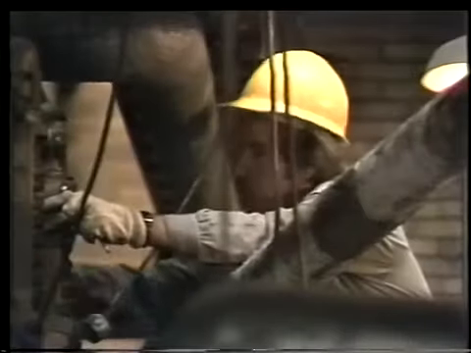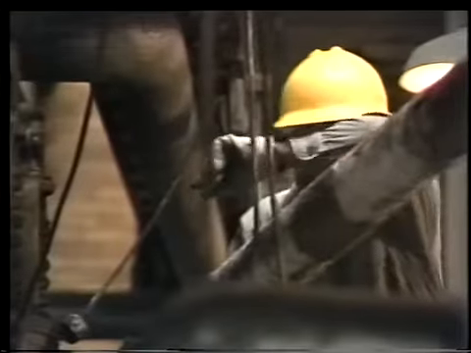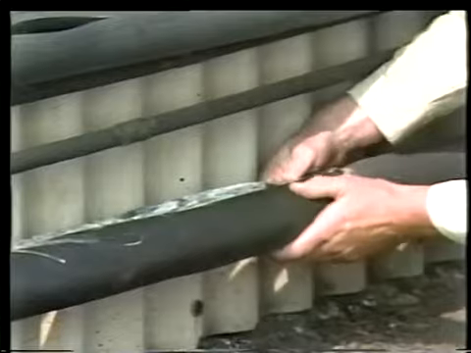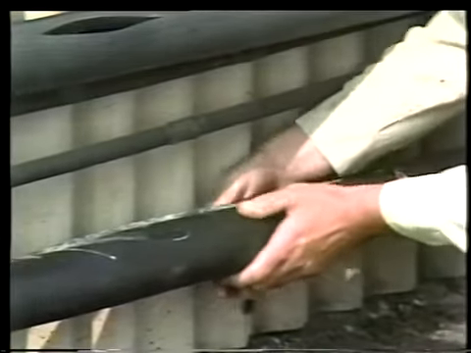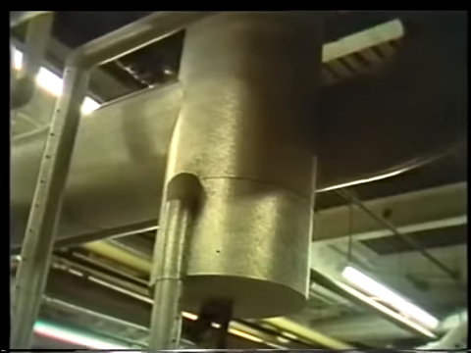High temperature insulation prevents burns and keeps work areas from getting too hot. On cold piping, sweating and freezing is prevented by low temperature insulation. And just like in your home, insulation in the plant saves money by making heating and cooling more efficient.